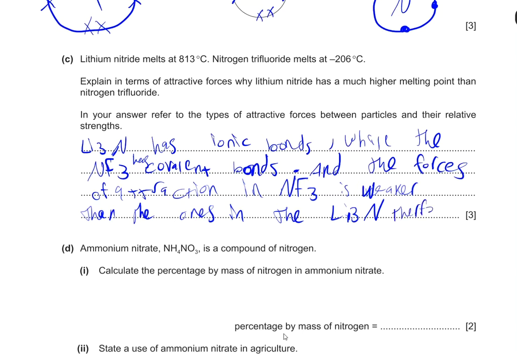Therefore, the melting point of nitrogen trifluoride is lower than the lithium nitride.